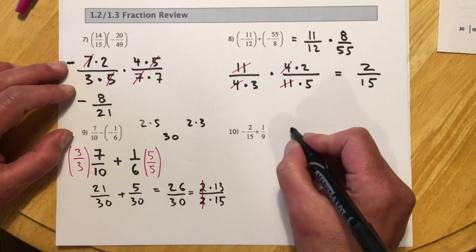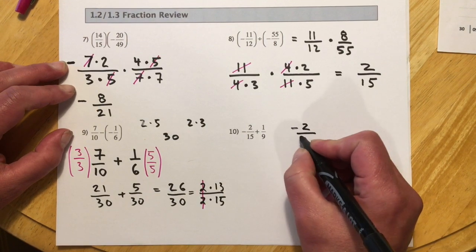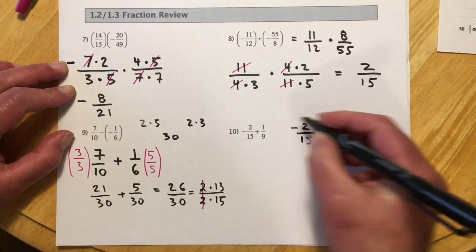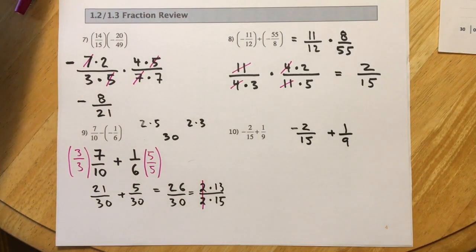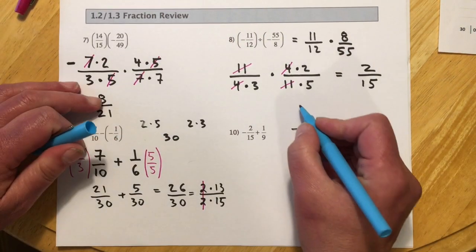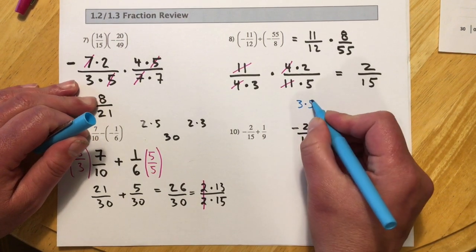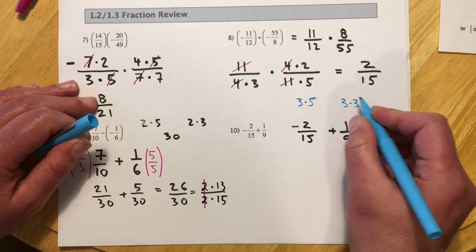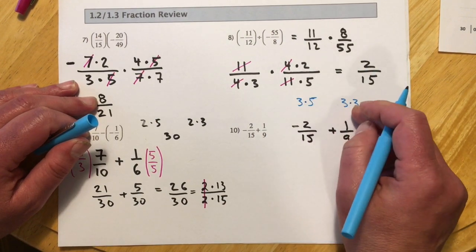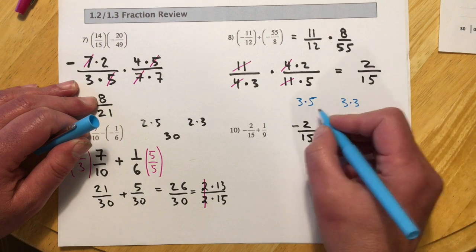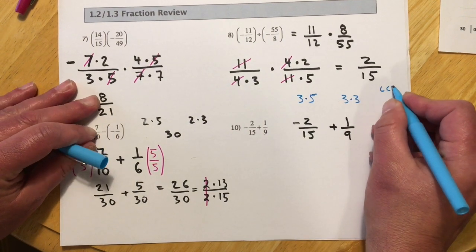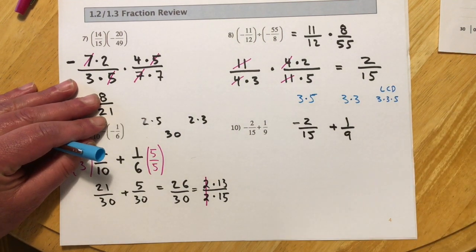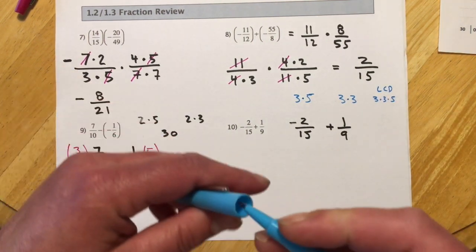And for this one, we got negative 2/15 plus 1/9. What kind of stands out here to me is the 15, that's a 3 times a 5. The 9 is a couple of 3's. So if I want these to be the same, this is going to need one more 3, or this is going to need one more 5. So in other words, my LCD would be 3 times 3 times 5. And that would be 9 times 5, or 45.